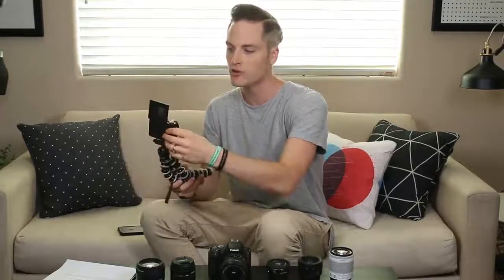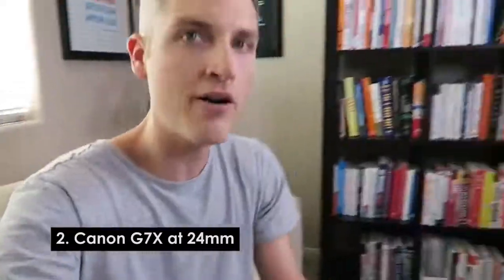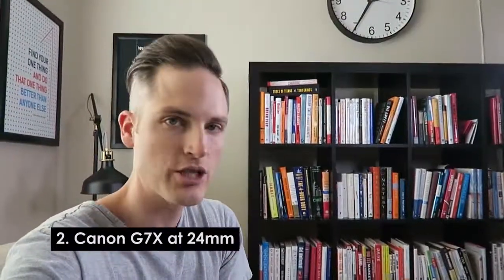Now this is a Canon G7X. It's a focal length of 24 millimeters up to 100 millimeters, and the Sony RX100 and different cameras like that have similar focal lengths. So let's look at a shot of what 24 millimeters actually would look like.